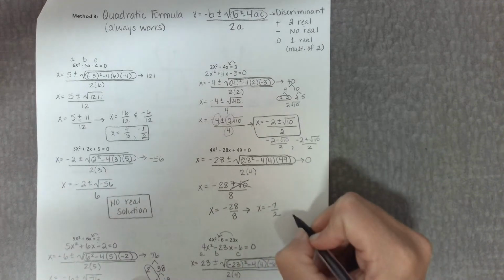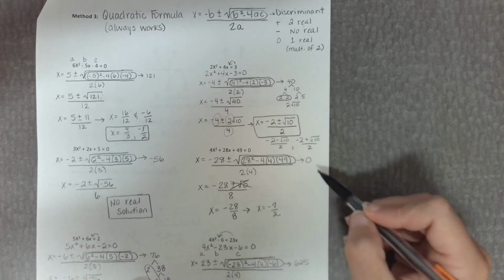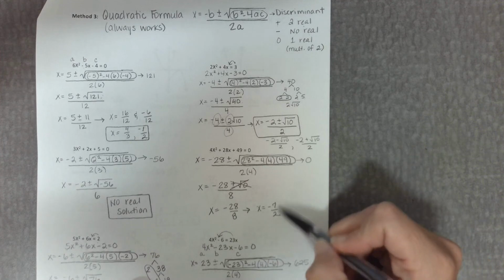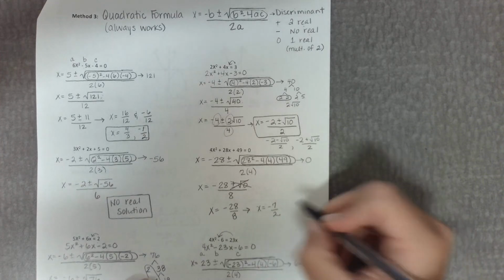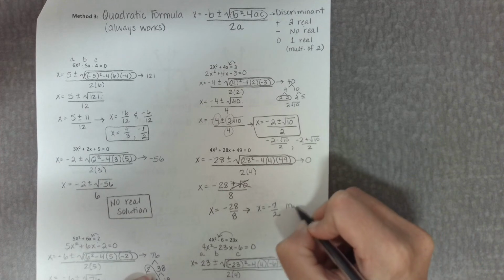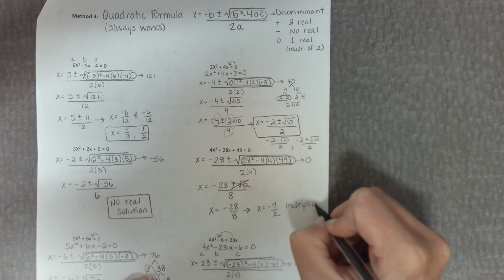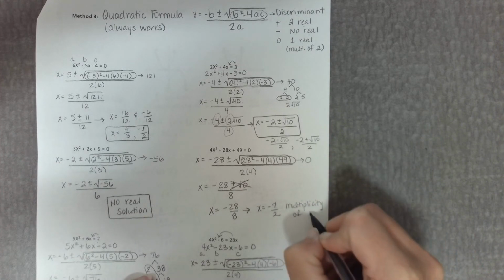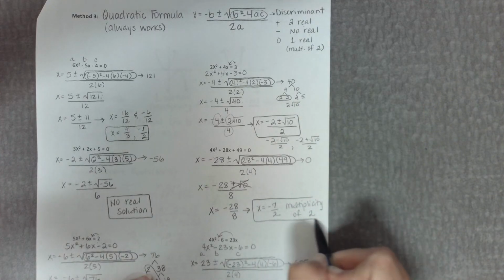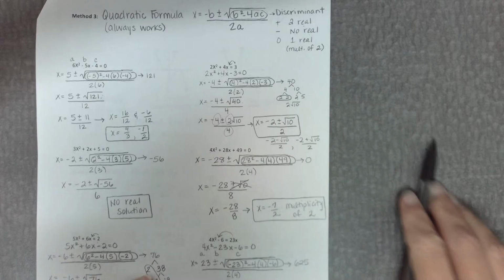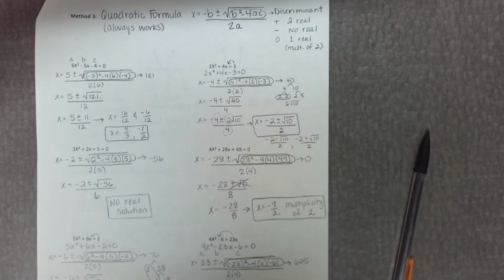So this is a parabola that if we were to graph it is bouncing off of the x-axis at negative 7 halves or negative 3.5. So it's only one real solution, but we say it has a multiplicity of 2. It counts as 2 solutions, even though it's only hitting the x-axis once. And that always happens when your discriminant is 0.